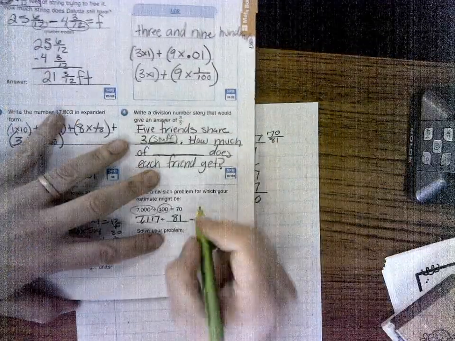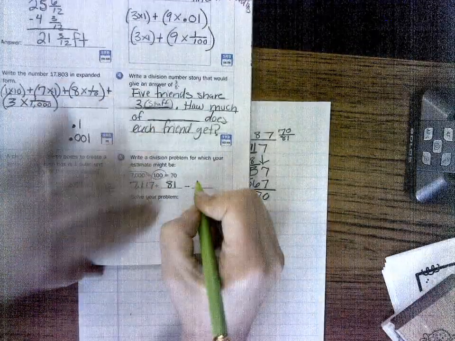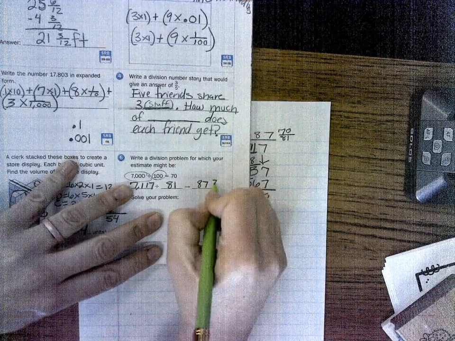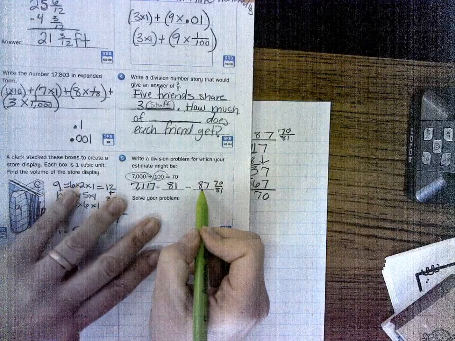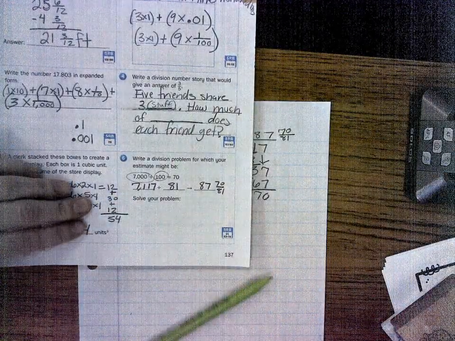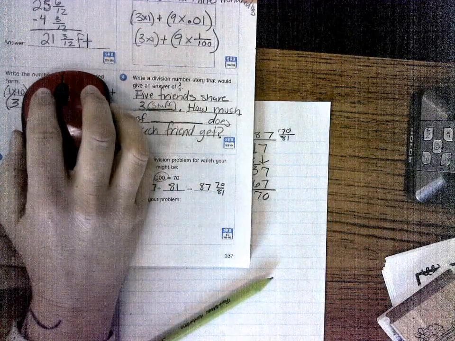I'm going to record that in my book. But everyone's answer is going to be different. It just all depends on what equation you chose to do. And I hope many of you chose different equations. I think about this. 87 and 70 over 81 is very close to 70. So I think my answer is reasonable.